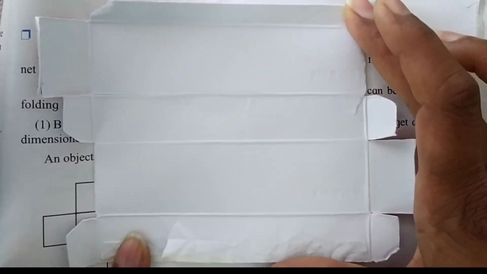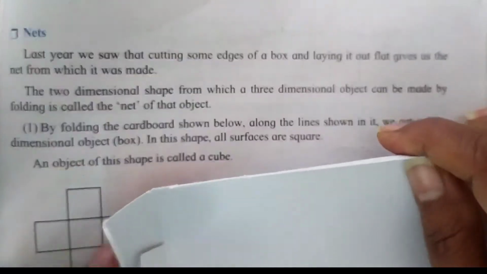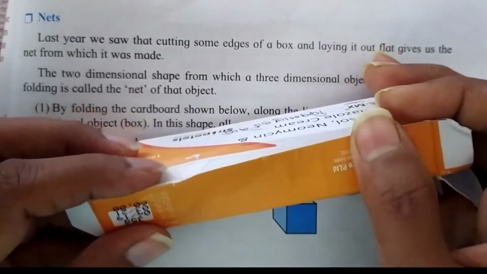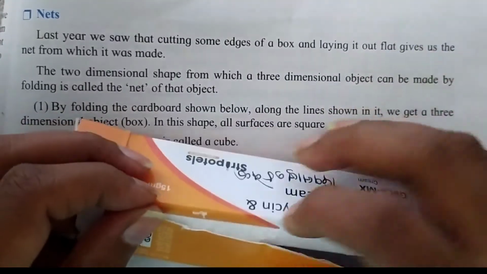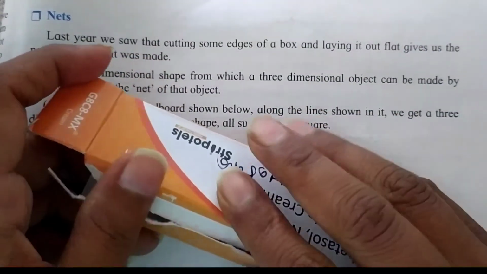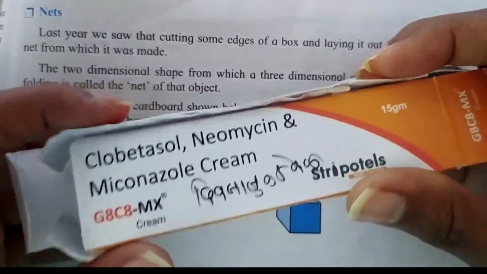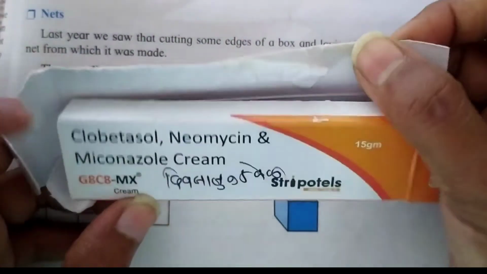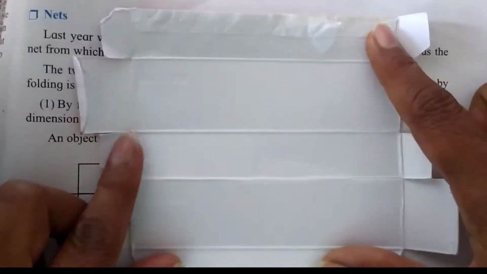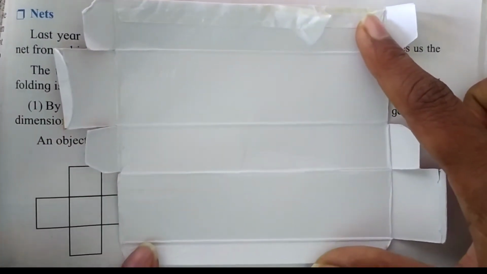Look here, you can see folds, and when we again fold this paper, we find a box. We find a box from it, and when we unfold it, we find the paper cut in some specific way, like this.